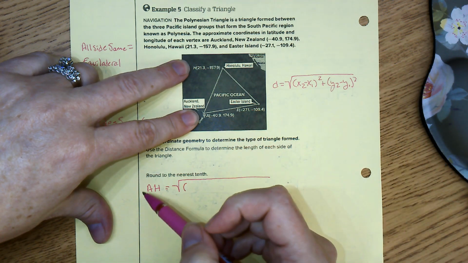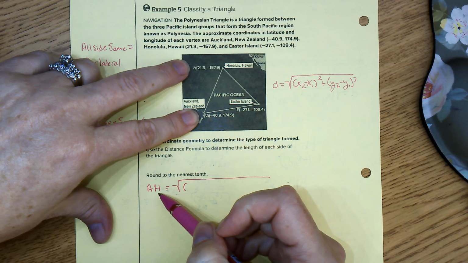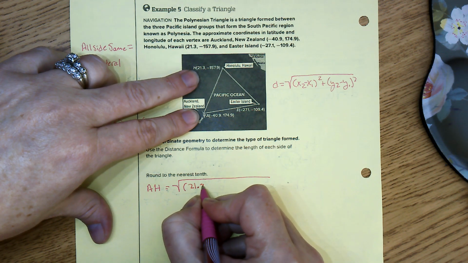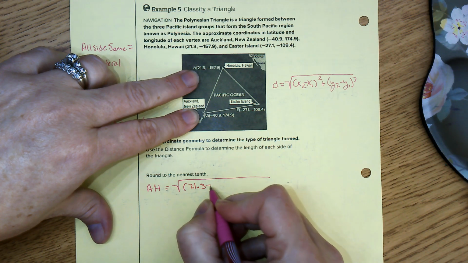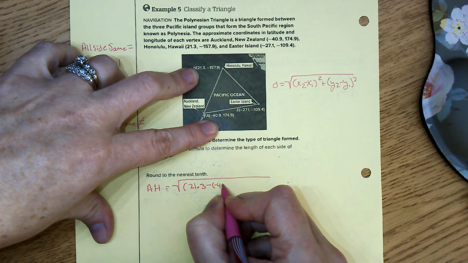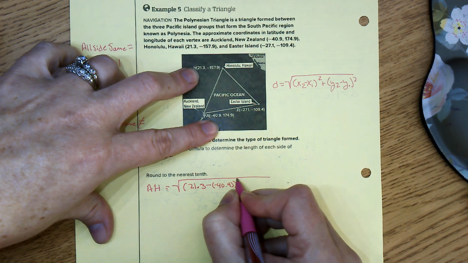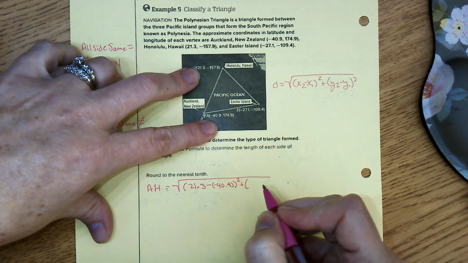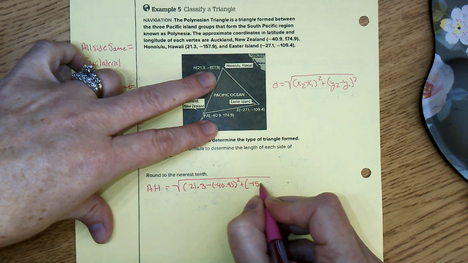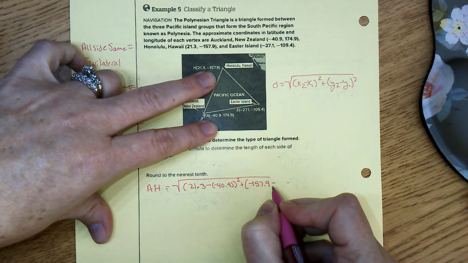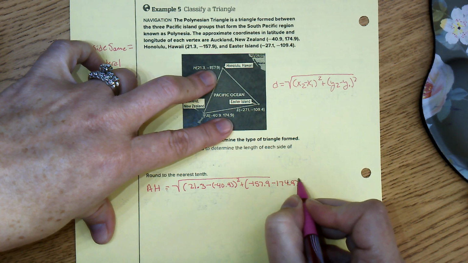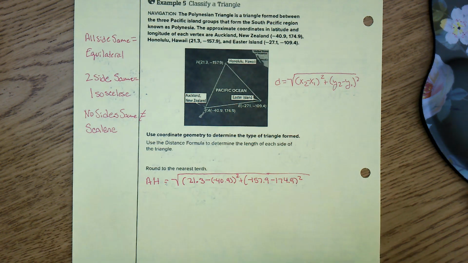All right, this is 0.1, 0.2. So 0.2 x 21.3 minus 0.1 x, that's also negative 40.9, squared, plus the y of my second point, y minus 157.9, minus the y of my first point, 174.9, that's squared. All right, let's do a little math.